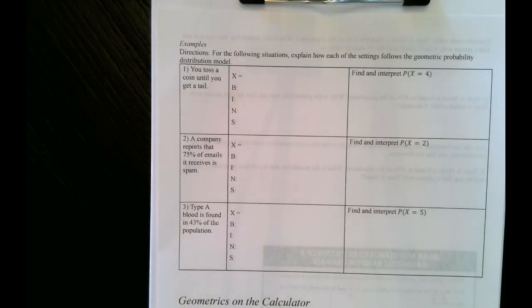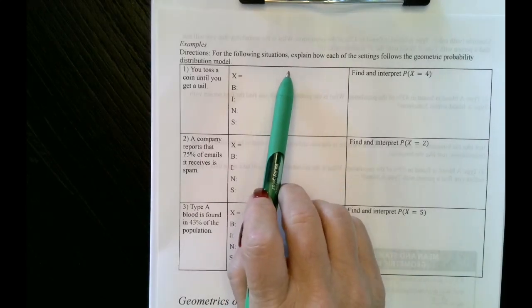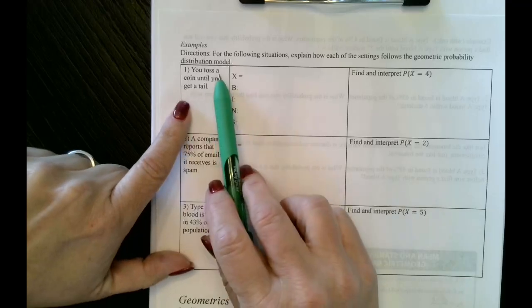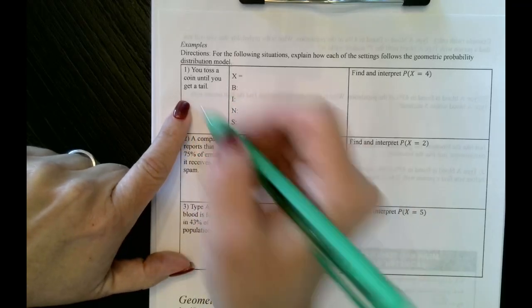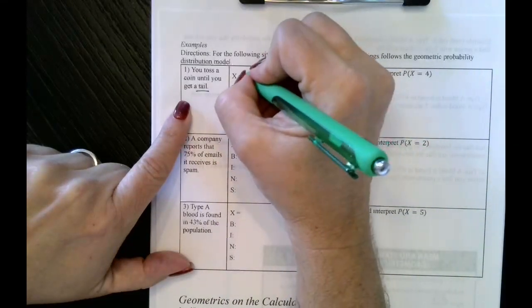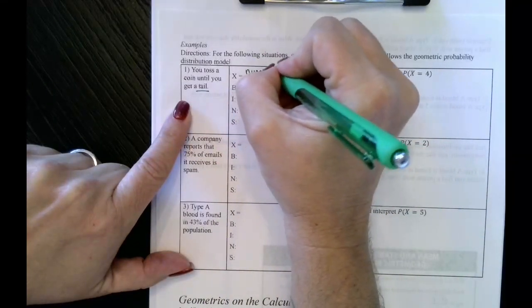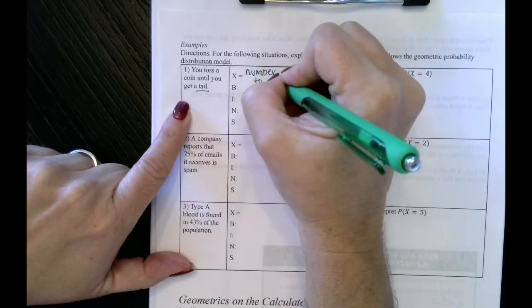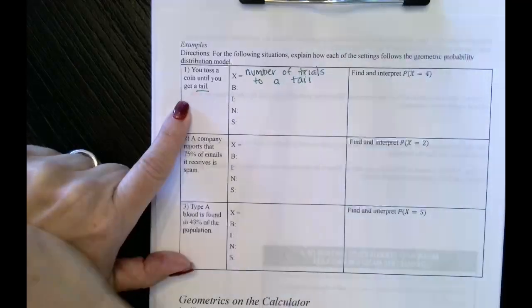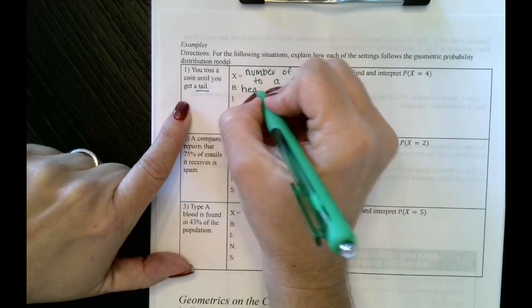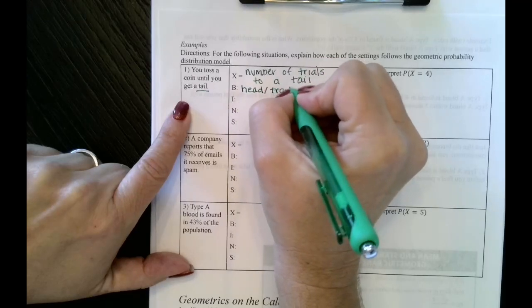The first one says, explain how each of the following fits into this geometric probability. You toss a coin until you get a tail. So my x variable is the number of trials to a tail. Tail is my success. For my binary, I either am going to have a head or a tail.